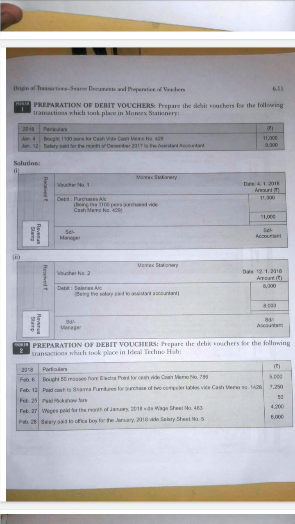Purchase account is to be debited, and for the credit, what goes out? Cash is going outside, so we are crediting the cash. But in this debit voucher, we will show only the debit entry, that account only. So the purchase account is debited, write the amount, and in brackets write the description of the transaction, the details of the transaction, and write the total amount, signature of the accountant, the manager, as per the format.